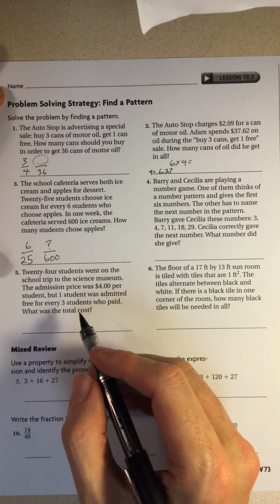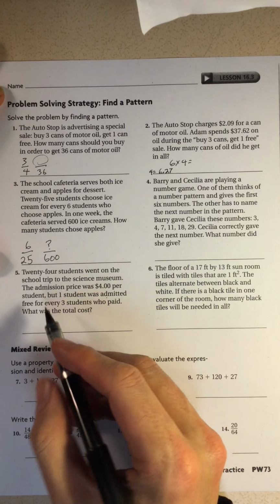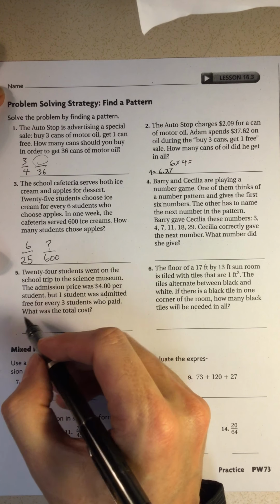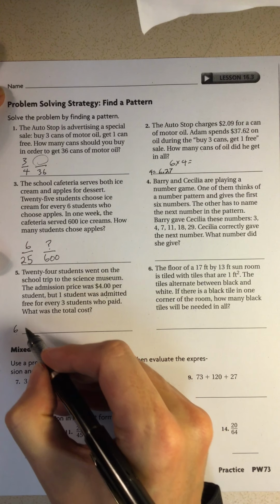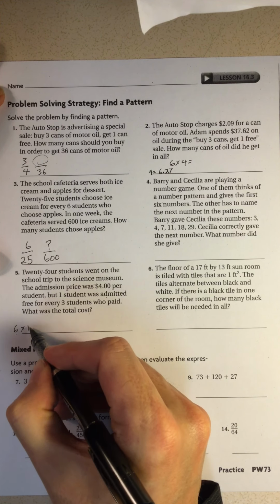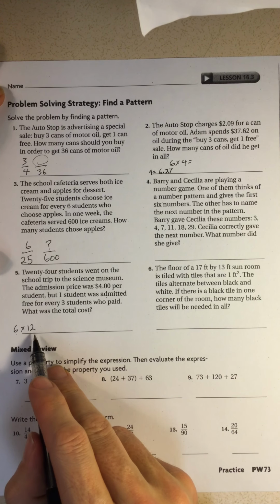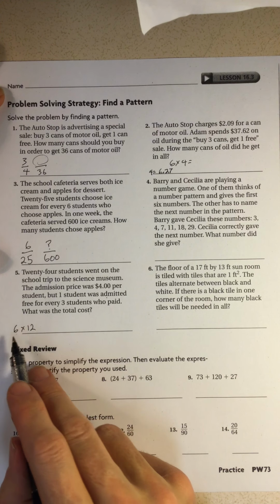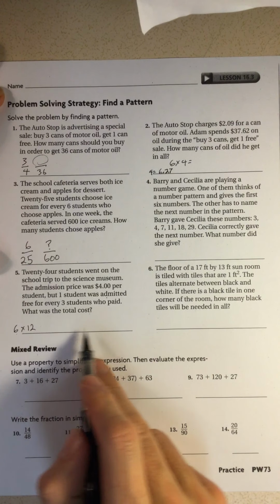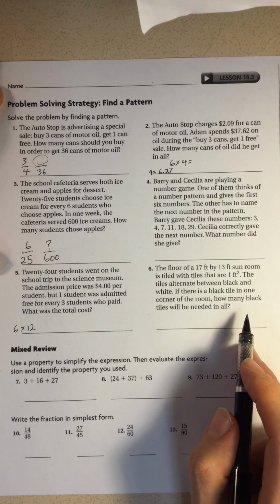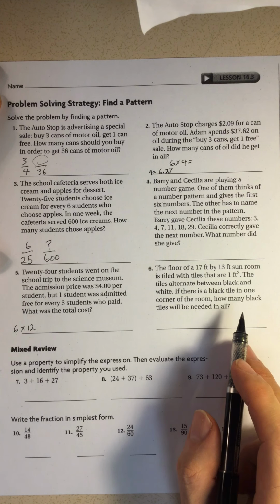And you have 24. So 4 goes into 24 6 times. So you're going to have to spend $12 6 times. And then you'll have enough tickets. So what's 6 times 12? Do that and you'll know how many dollars you need to spend.